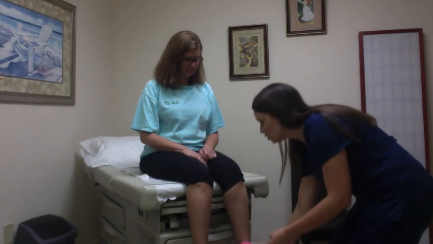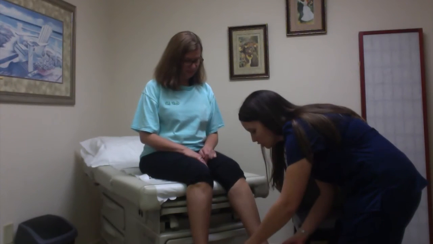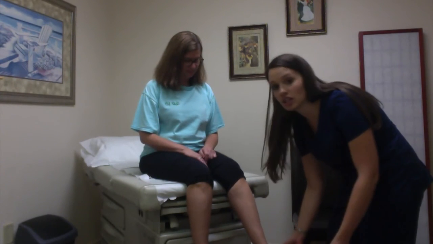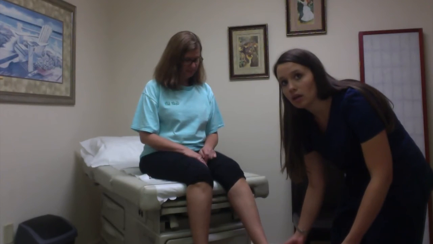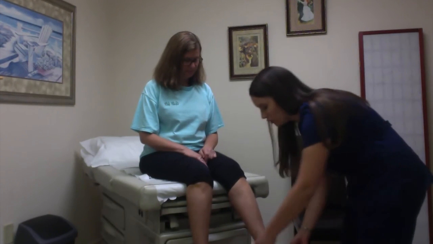Wonderful. Now for the Achilles reflex, I get you to flex your foot and strike just above your Achilles. And this is just a really slight dorsiflexion of your foot.